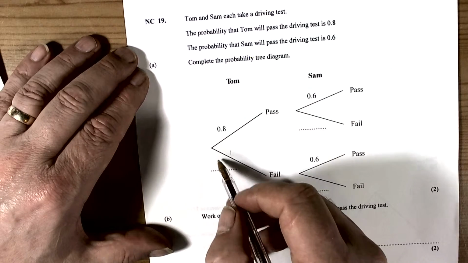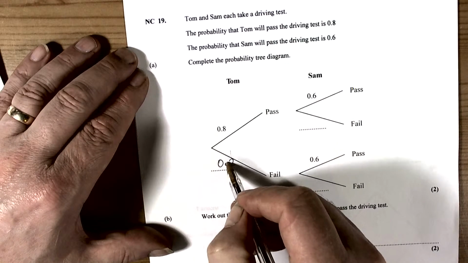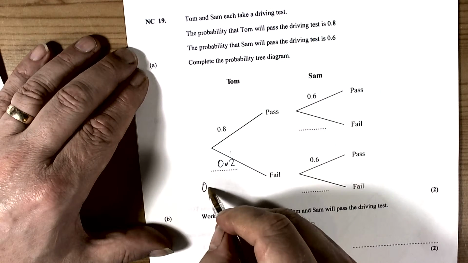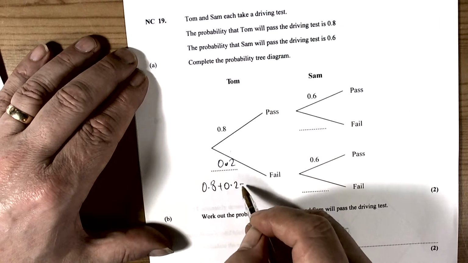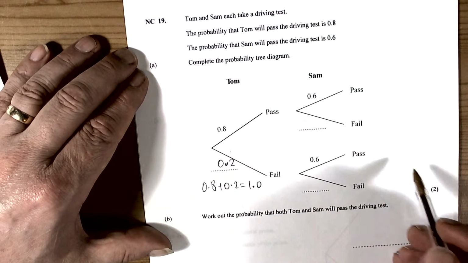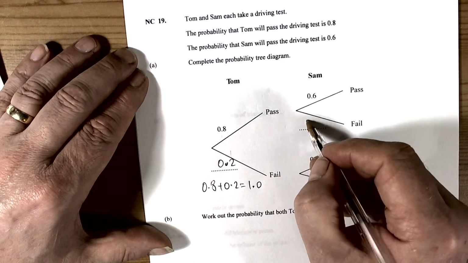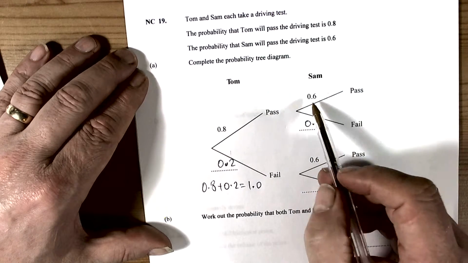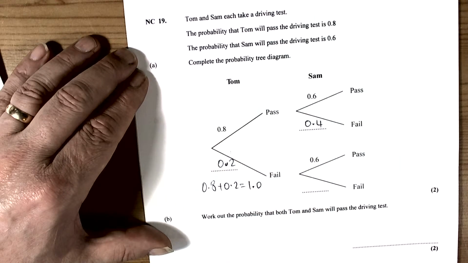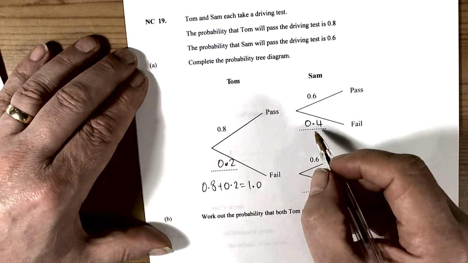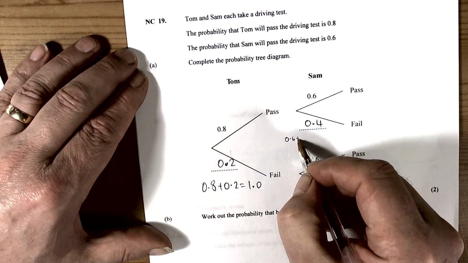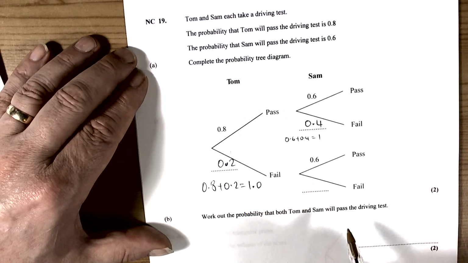There are only 2 outcomes here, so the missing outcome is 0.2, because 0.8 plus 0.2 equals a whole 1. Sam had a probability of passing of 0.6, so the probability of failing must be 0.4, so 60% chance of passing, 40% chance of failing. Again, those 2 add up to a whole 1.